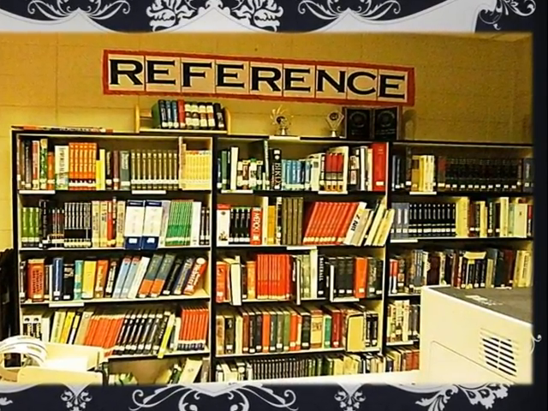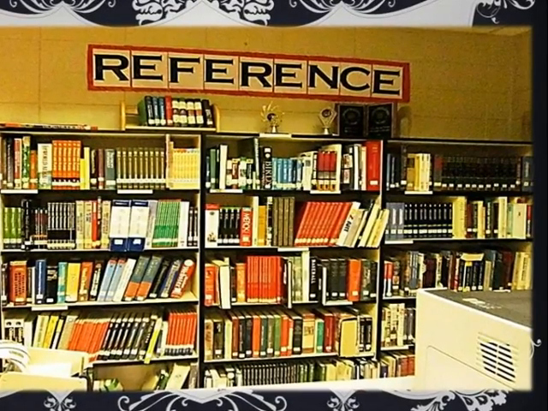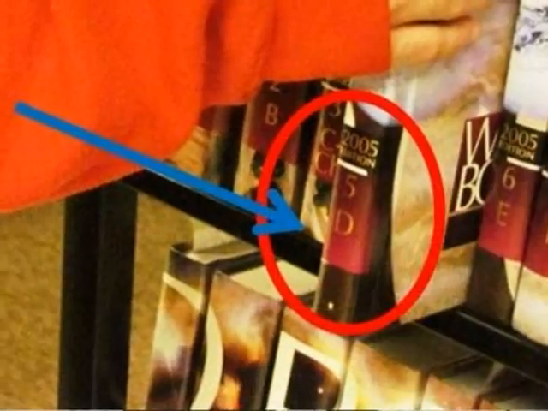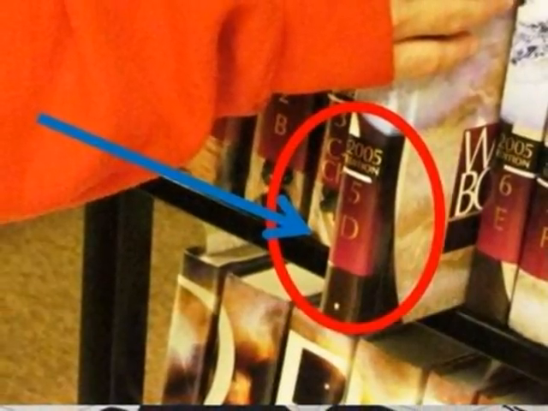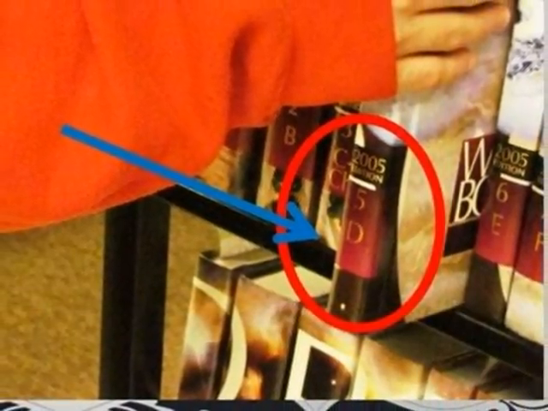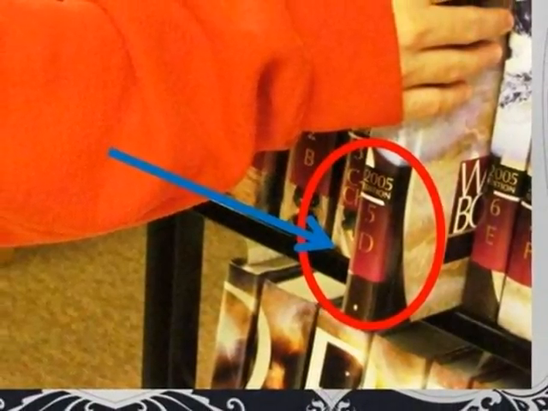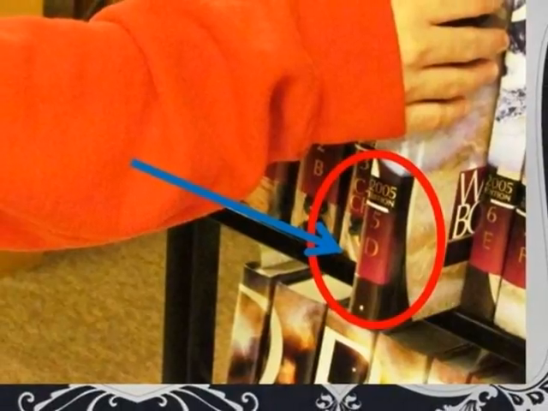They are not allowed to be checked out, but are for everyone to share. Let's examine what each of these reference materials have to offer. Encyclopedias are books that span many volumes and tell us true facts and information on various subjects. The call number on an encyclopedia, like any book within the reference section, is an R or the letters REF.